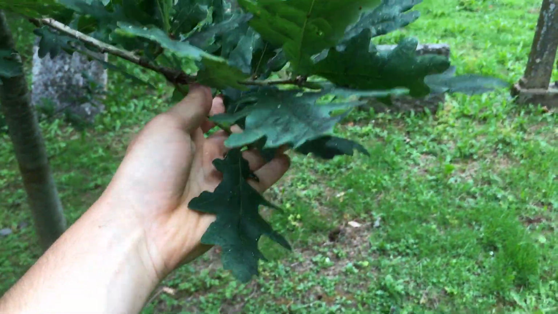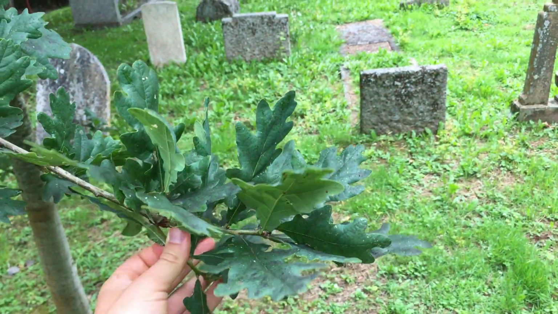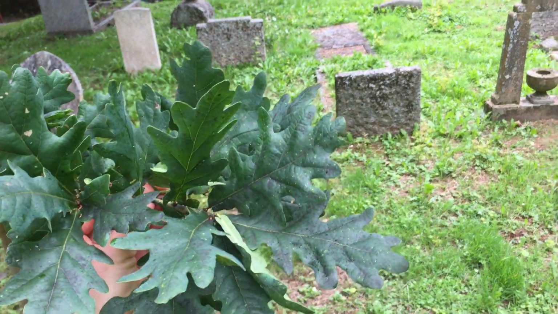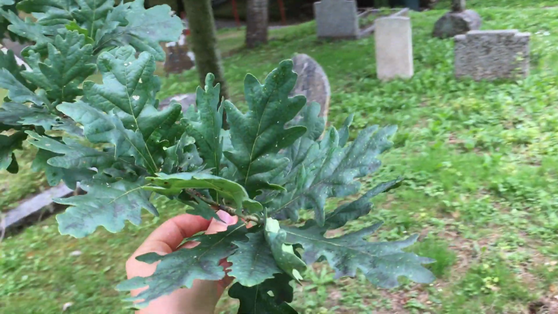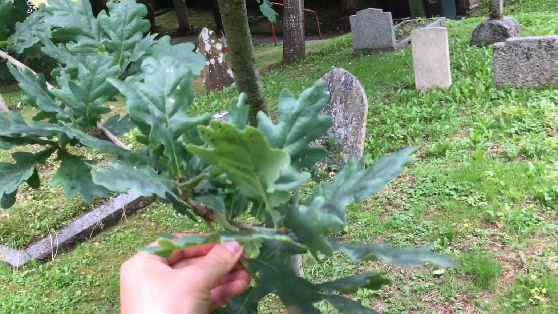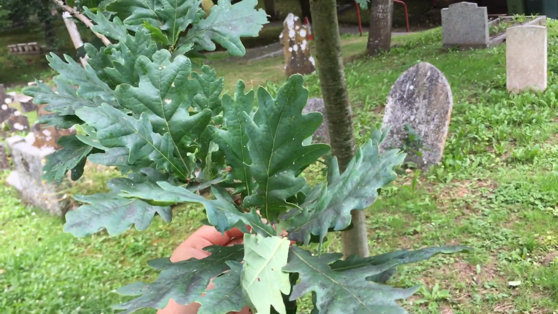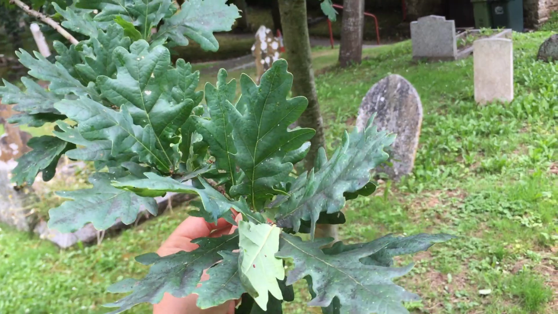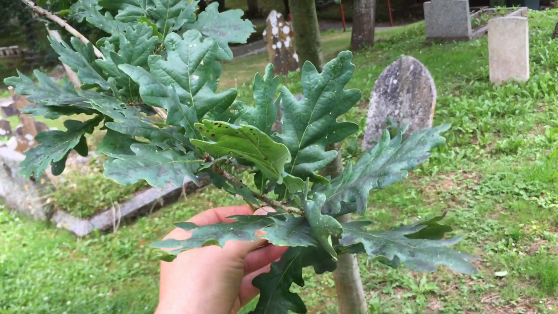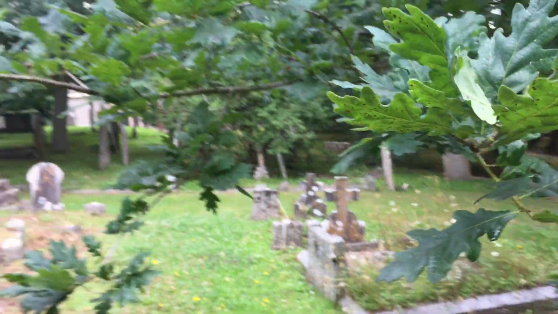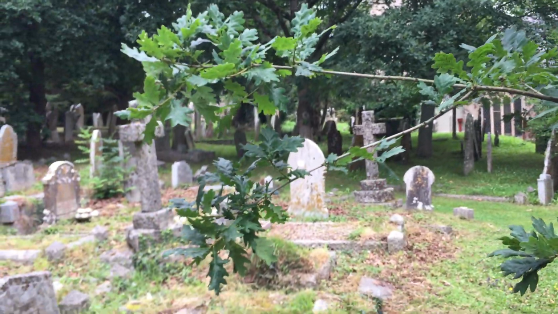So this is the tree we're having a look at. You might recognize the leaf shape. This is probably one of our most loved and recognizable trees. This is an oak tree. There's several species of oak with all similar looking leaves, but I'm not going to go into that today, because what I'm interested in showing you is what is growing on the underside of some of these leaves.